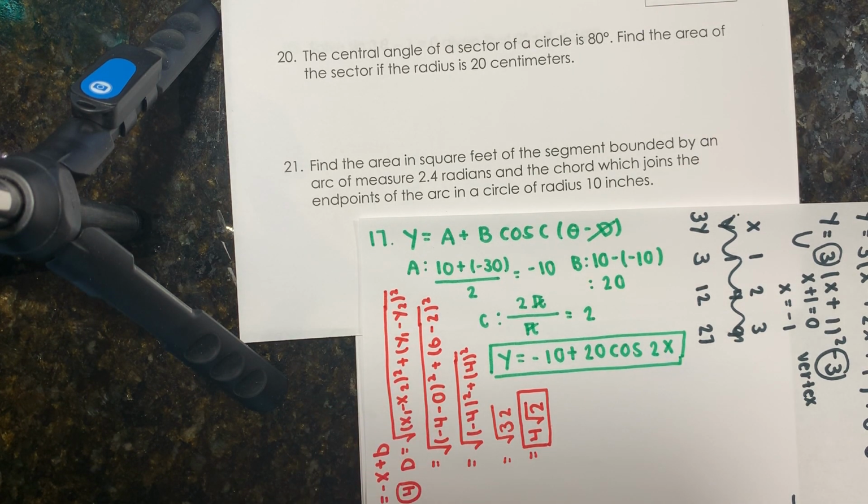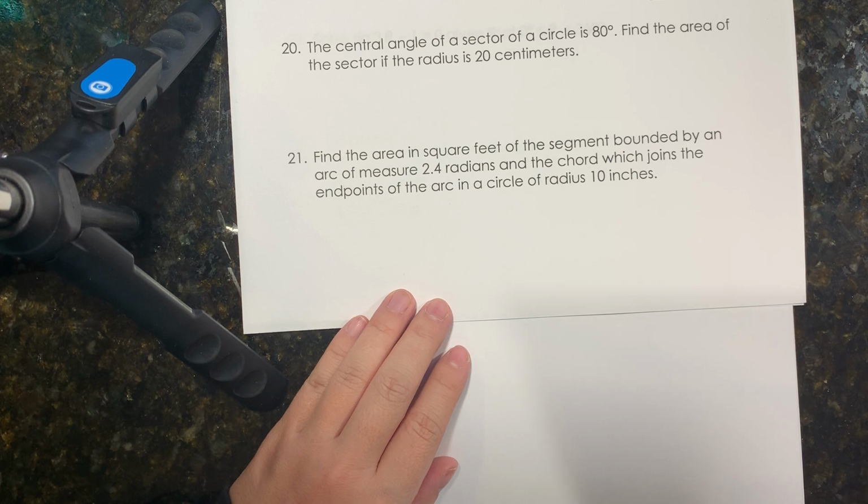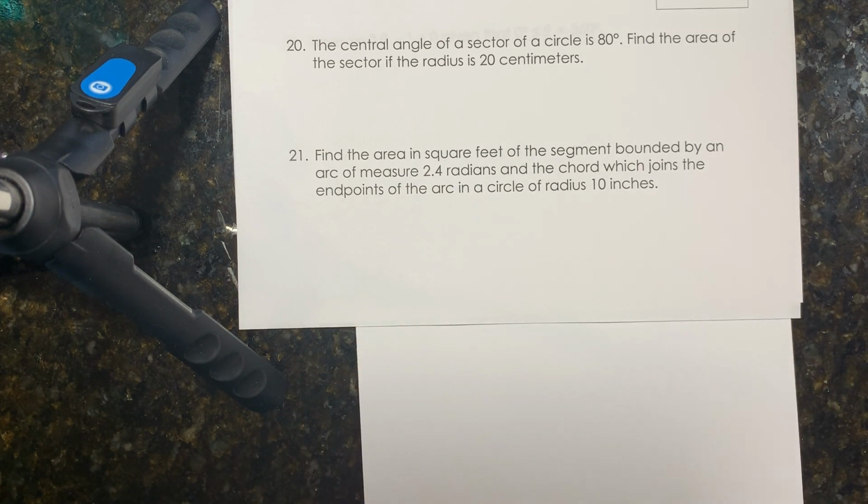Now moving on, we're going to look at number 21. Actually, number 20, and then number 21. So number 20 is the central angle of a sector of a circle is 80 degrees. Find the area of the sector if the radius is 20 centimeters.